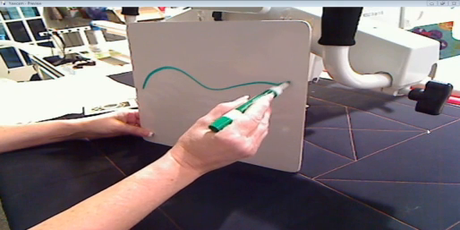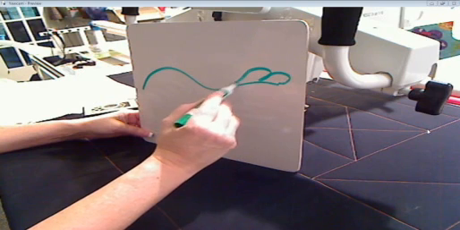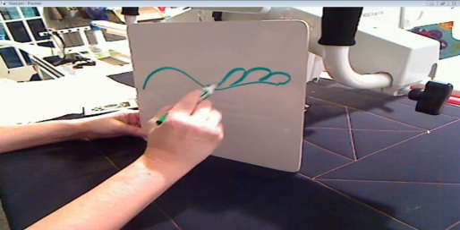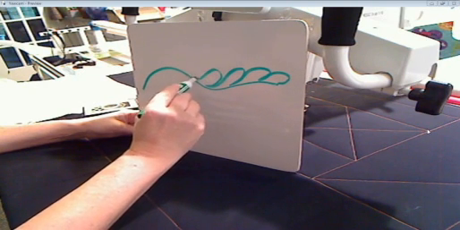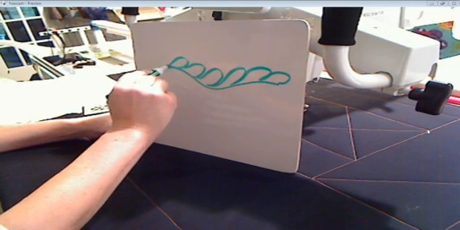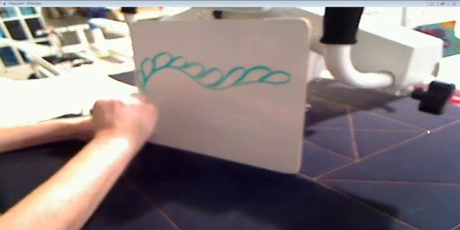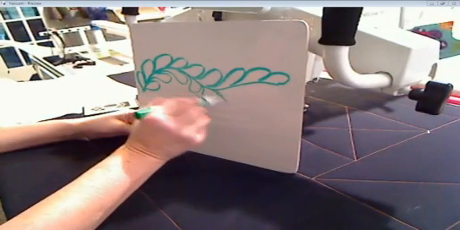I pause and come back down and come back down and back down. And then back up. Notice that my pen did not leave the board.